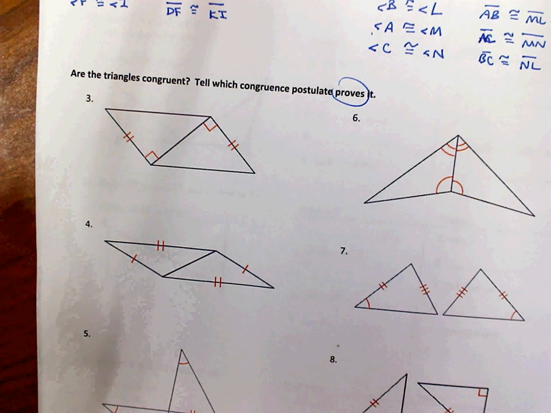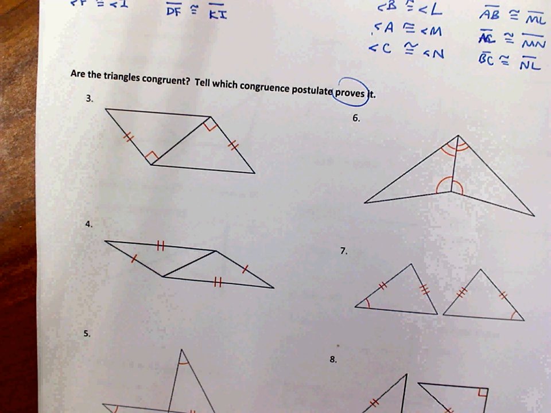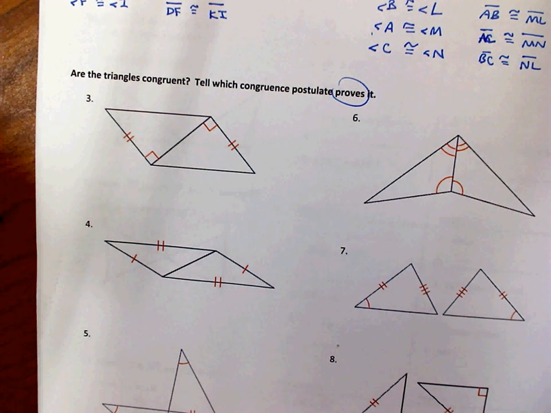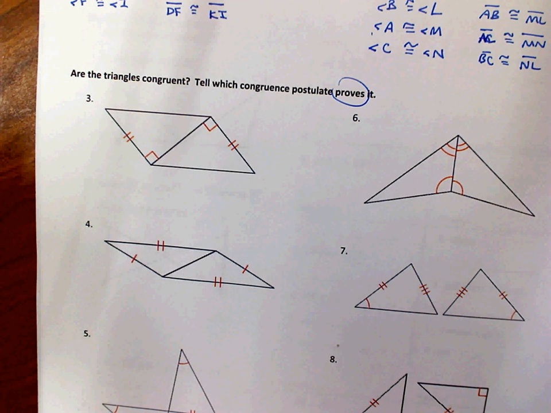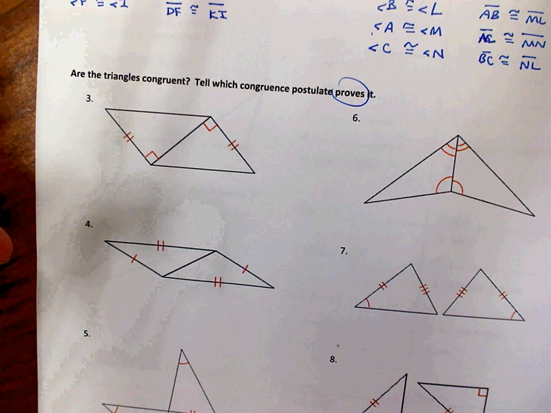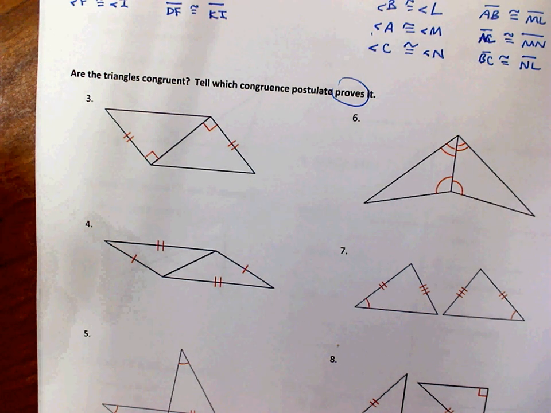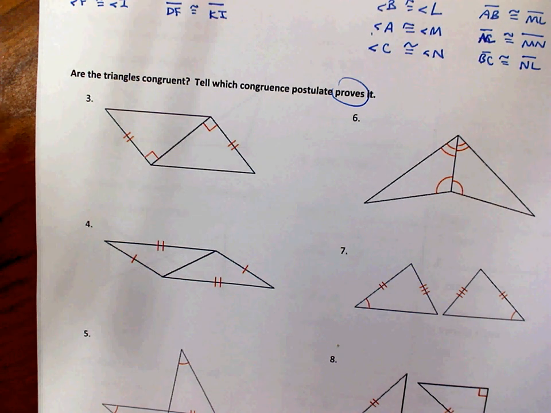Now, that doesn't mean that you look at them and say, oh yeah, they look like they're the same, or yeah, they look like they're the same size. What you're doing is you're proving it by identifying how much information is necessary to show that those two triangles are the same. There are 5 postulates, which you should have looked at in class, that give enough information to prove that a triangle is congruent to another triangle.